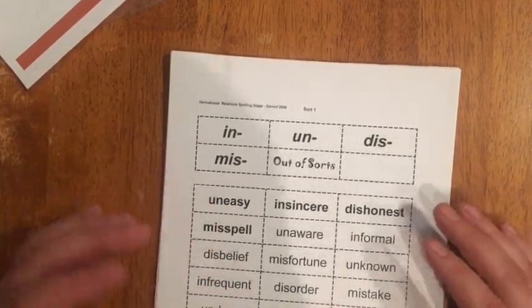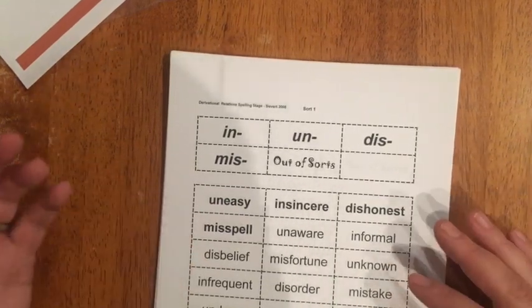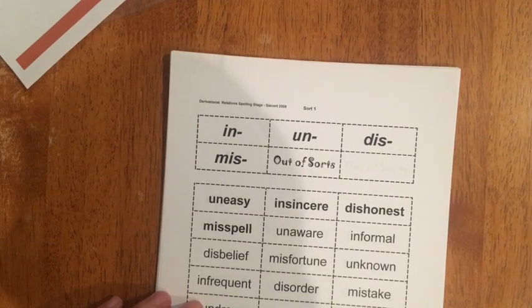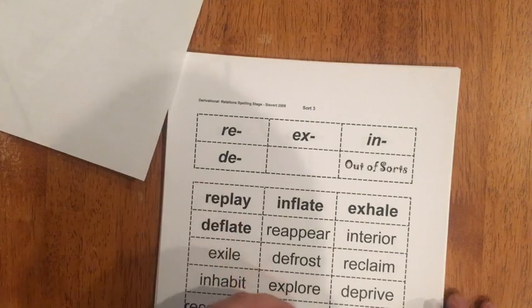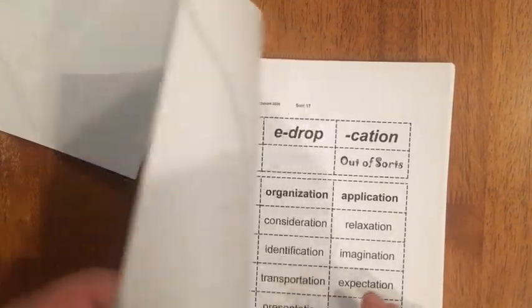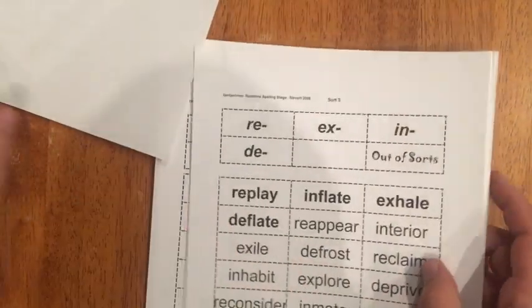And so we're exploring which words use un as opposed to in, and discriminating just the conventional uses of those patterns. So really looking at more complex aspects of English morphology and spelling to build more advanced academic vocabulary.